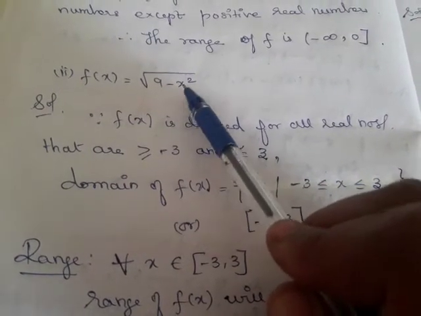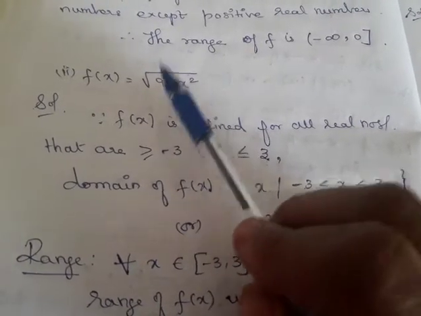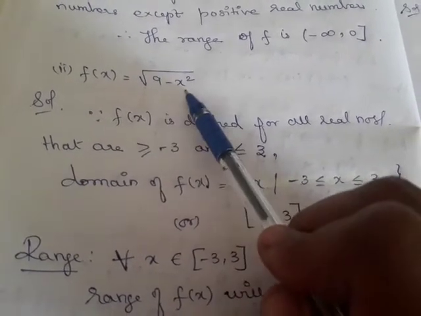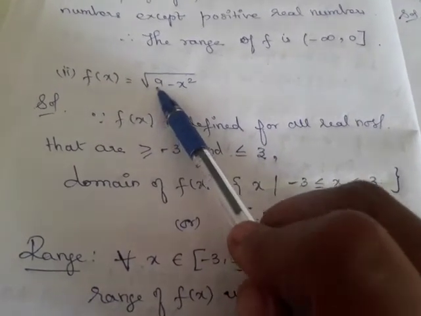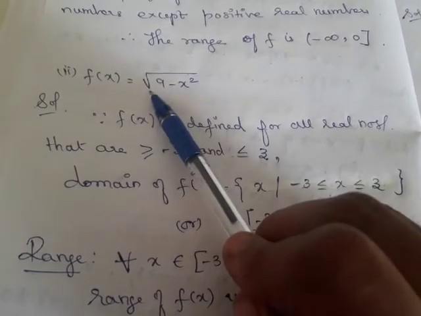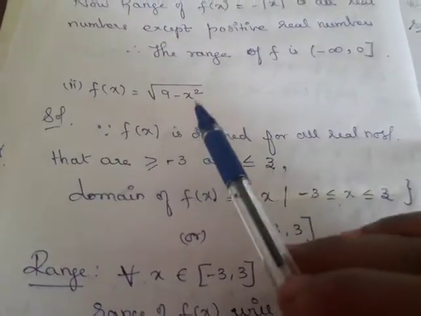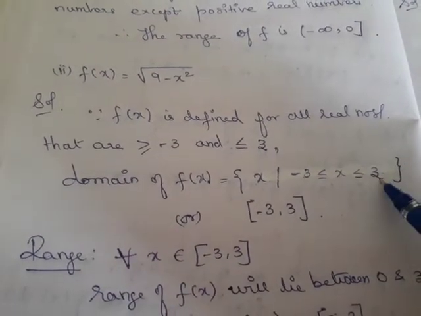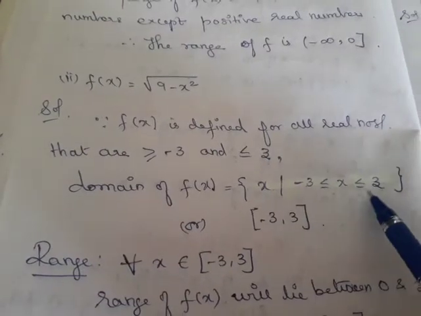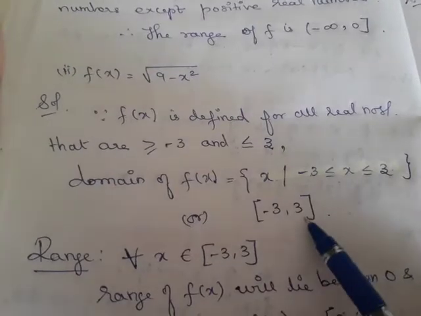But if you choose more than 3, obviously when you square it, it will become a number more than 9. If it is more than 9, since here it is negative, while subtracting you will get a negative number. A negative number inside a square root is not a real number, right? It's a complex number. Therefore, the domain of f(x) should be the set of all x such that minus 3 is less than or equal to x less than or equal to 3, and it can be equal to. How will you express it in interval form? Closed interval minus 3 comma 3.